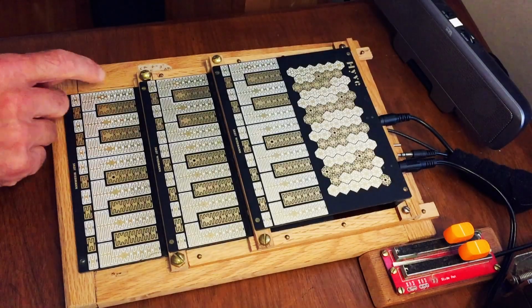So to start us out, I'm going to play the 7 white notes that you would see on a piano, just the C major scale, and that sounds like this.